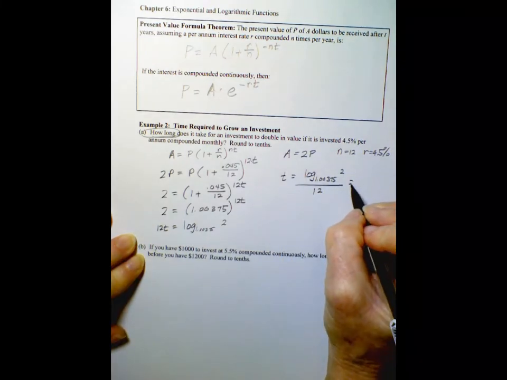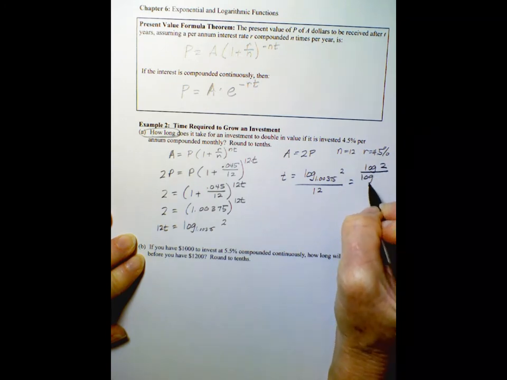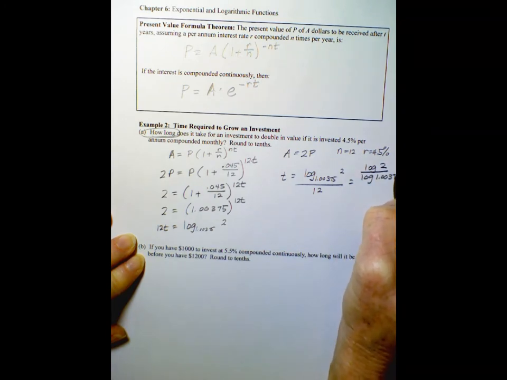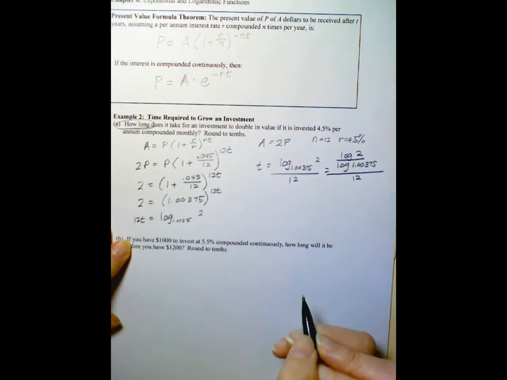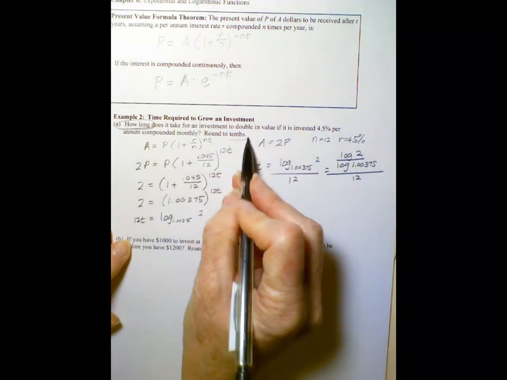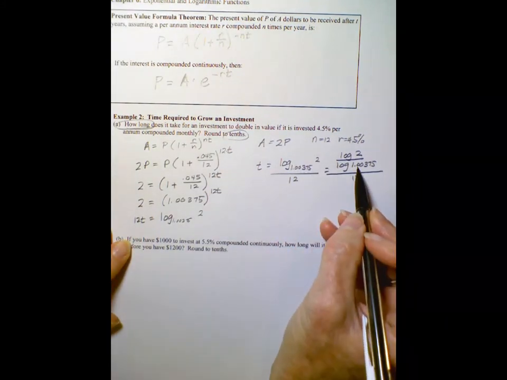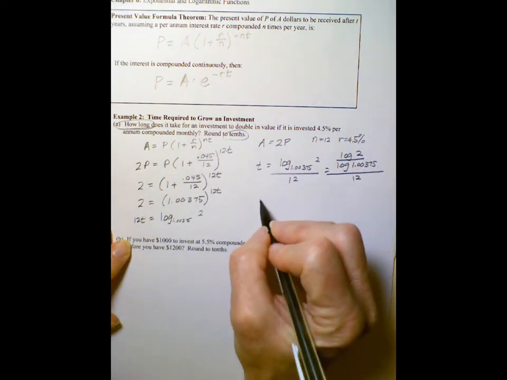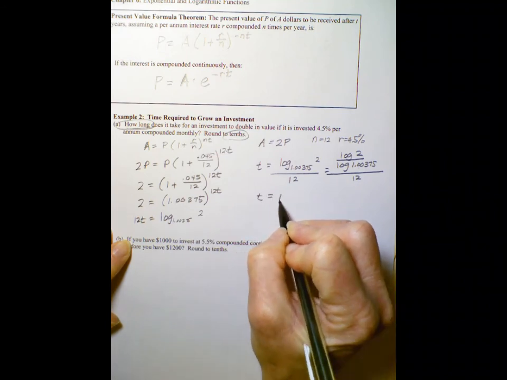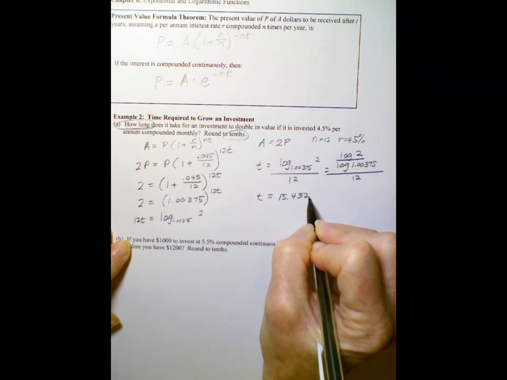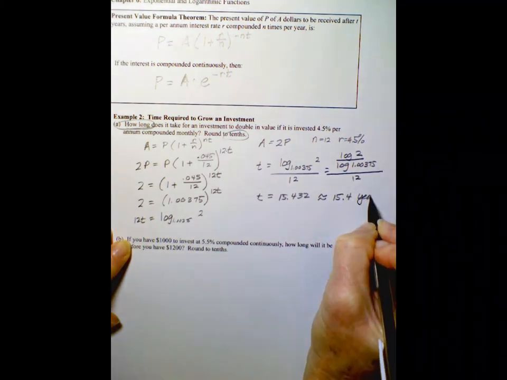Well, to calculate this, my numerator is going to have to be the log of 2 over the log of 1.00375. Use the change of base formula, and then I'll divide by 12. We need to get to an actual number and round to tenths, right? So I had to use change of base for this. You could use natural log, and then I'll divide by 12. And let's see what I get. t equals 15.432, or approximately 15.4 years.